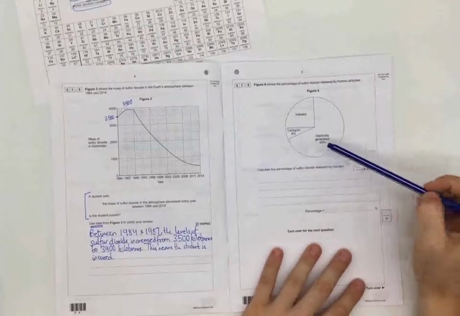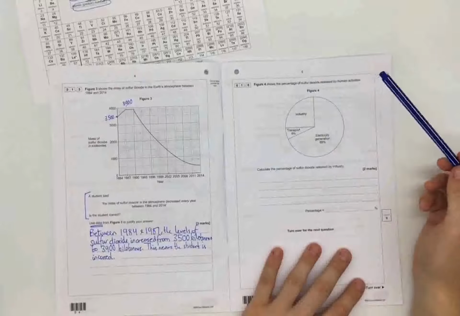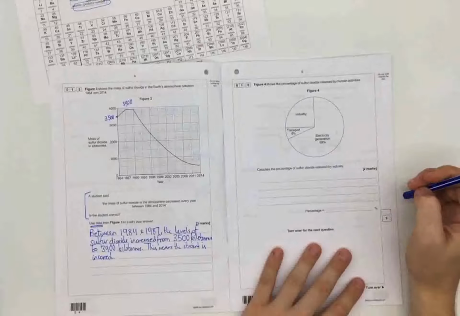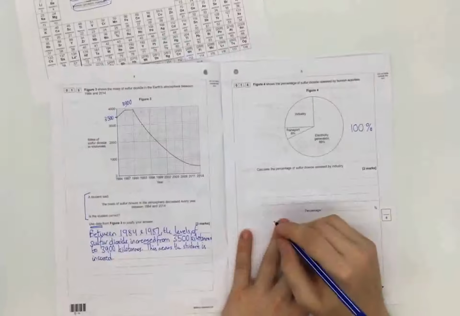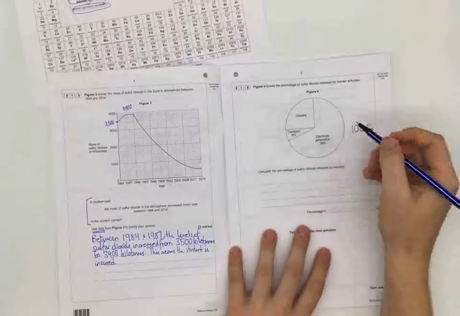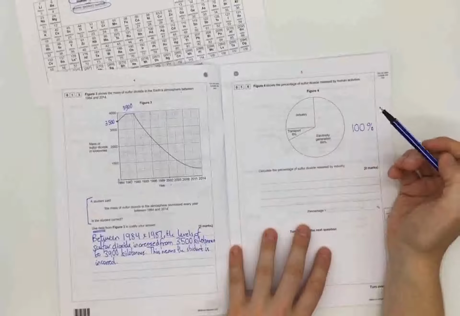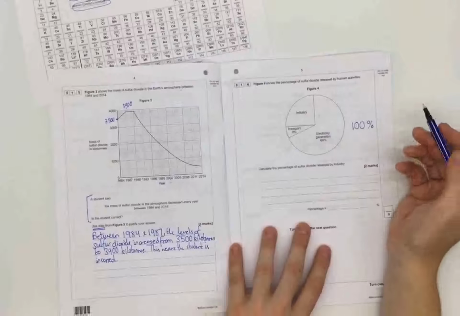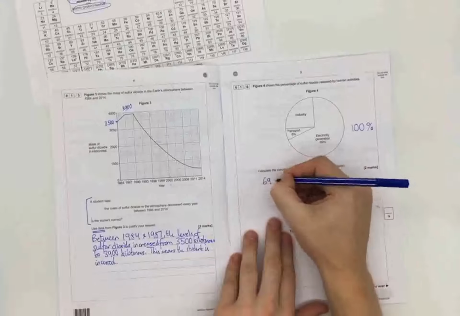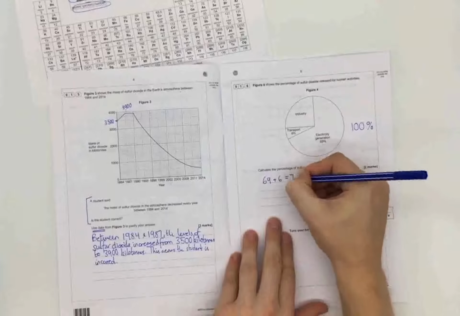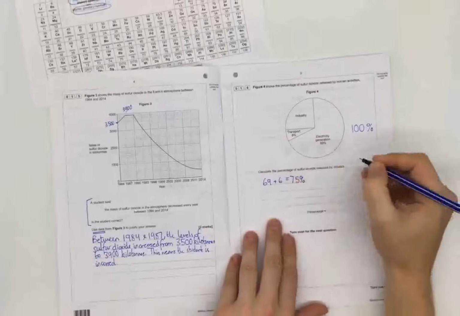If I have a look then here, okay, it says figure 4 shows the percentage of sulfur dioxide released by human activities. Calculate the percentage of sulfur dioxide released by industry. Well, the first thing to remember is that added up together, that will be 100%. Okay, now industry is the only one not given a number. We've got 6% for transport and 69% for electricity generation. So 69 plus 6, which is 75%, is already accounted for.